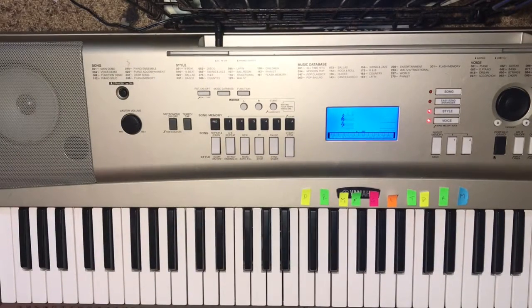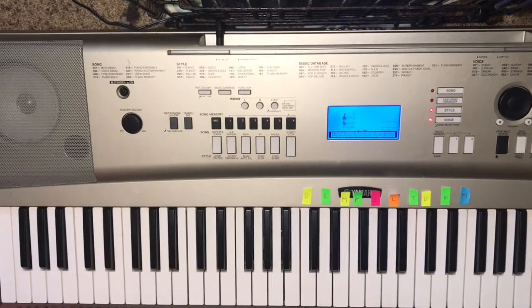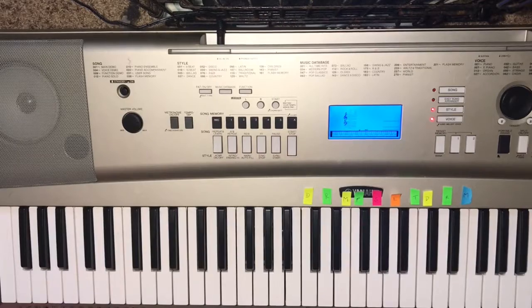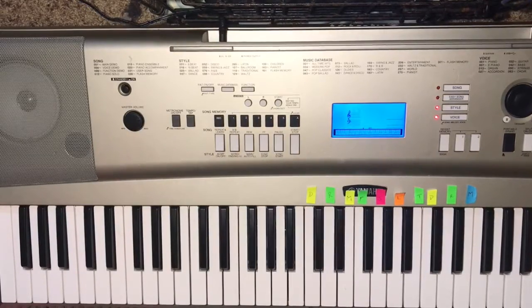Now let's listen to the cadential 6/4 in the context of our given progression. And while listening, try to think about what it sounds like the function and the purpose of the cadential 6/4 is playing here.